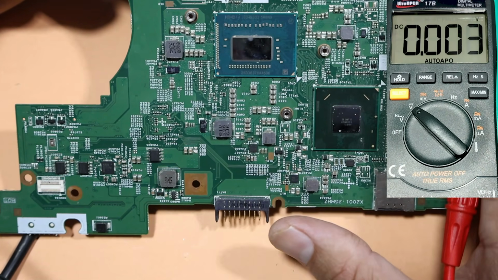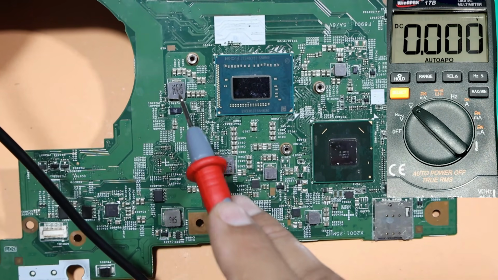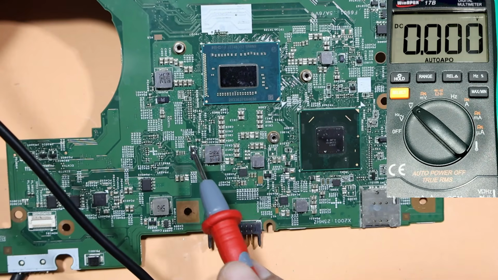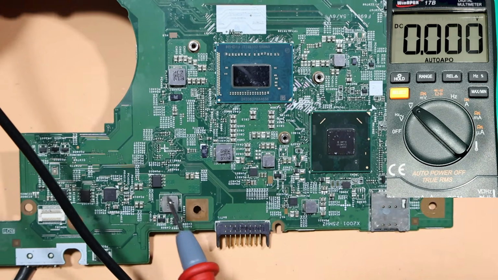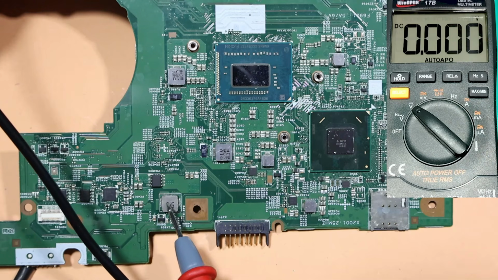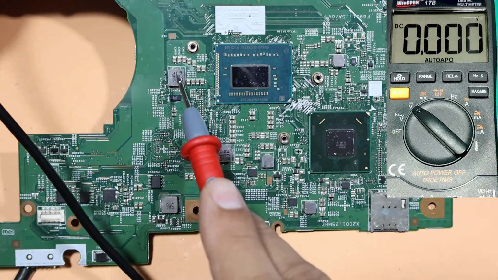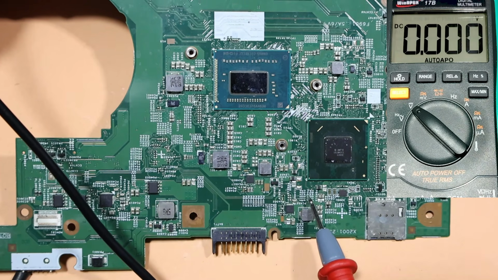voltage injector. So if you focus here, we have coils everywhere in the board, and of course each coil means a circuit. Here we have the charge circuit next to the battery connector. Here we have this coil. CPU circuit, we have two coils. PCH circuit, we have coils here.